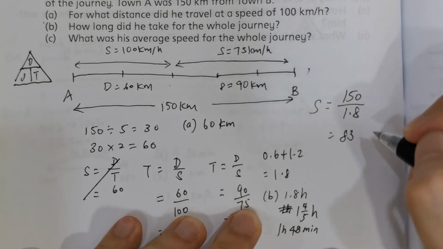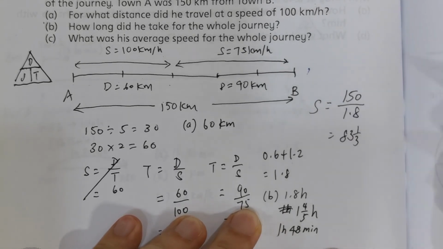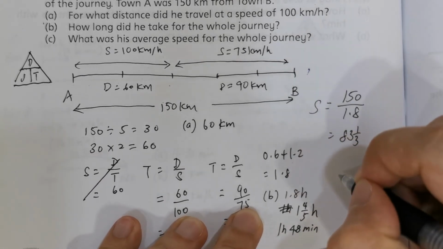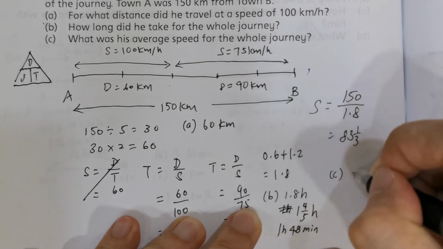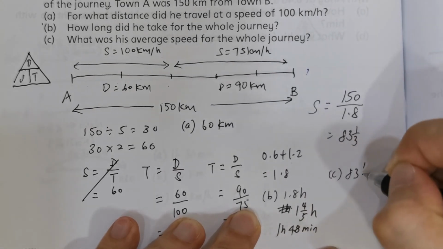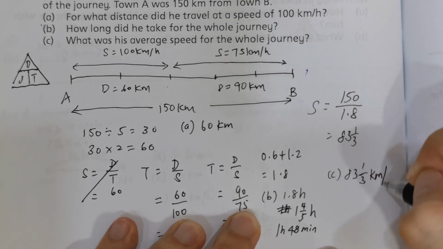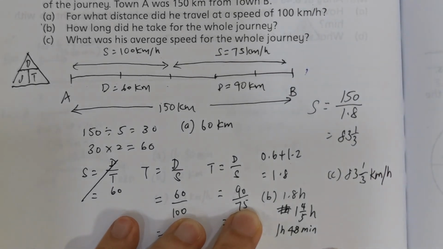Now, don't do that. Remember what I told you? Always leave it in fractions. And then you say, is it possible to leave it in fractions? Yes, it is perfectly alright. Okay, so the answer for part C would then be 83 and 1/3 kilometers per hour. Now, do you understand this now?